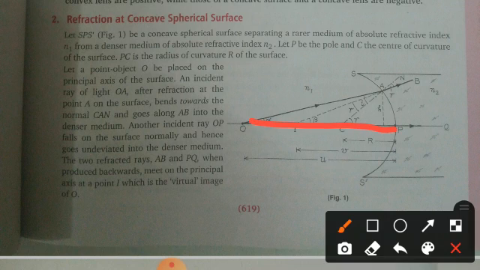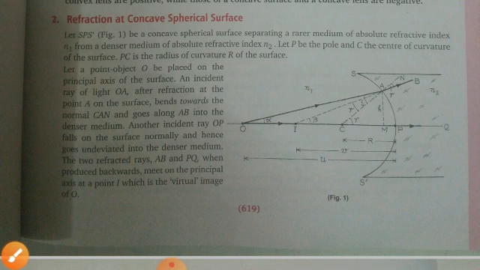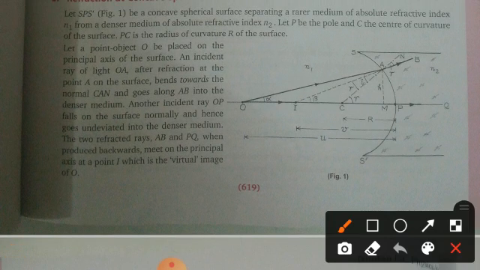This is also called the principal axis, falls on the surface normally and hence goes undeviated into the denser medium. The two refracted rays, AB and PQ, when produced backward, meet at which point? On the principal axis at point I. You can see here they all are meeting at the point I, which is the virtual image of O.